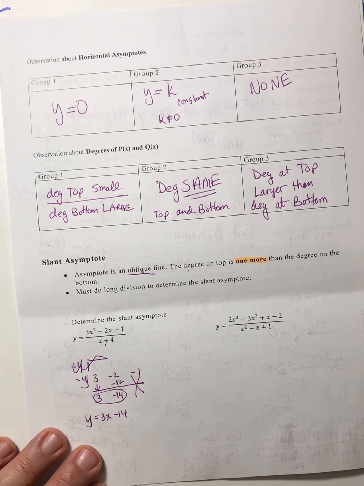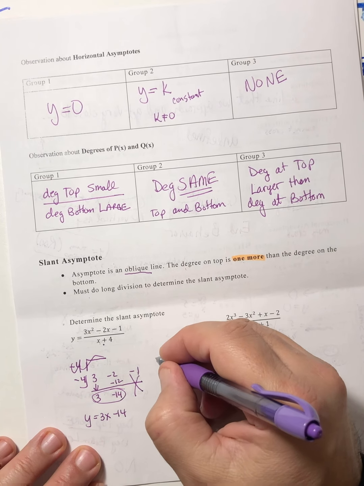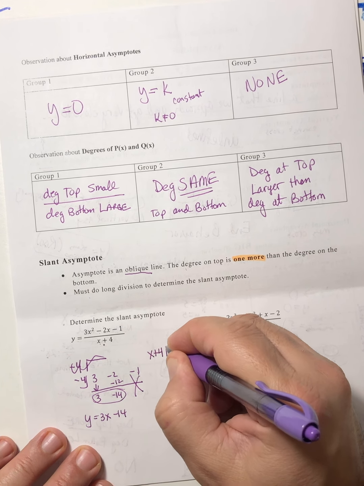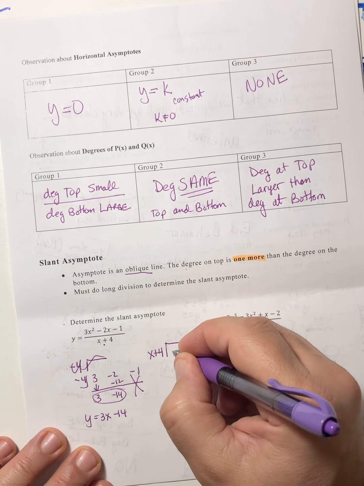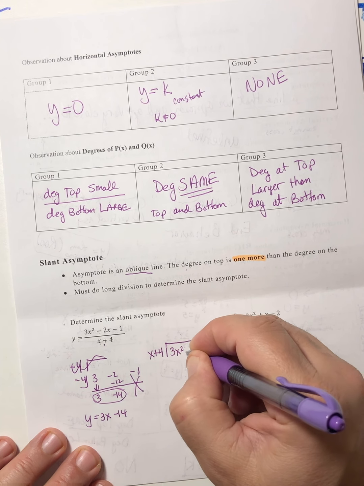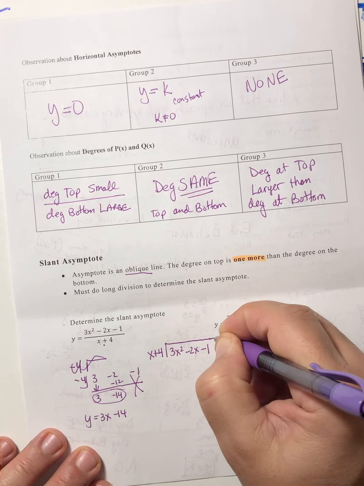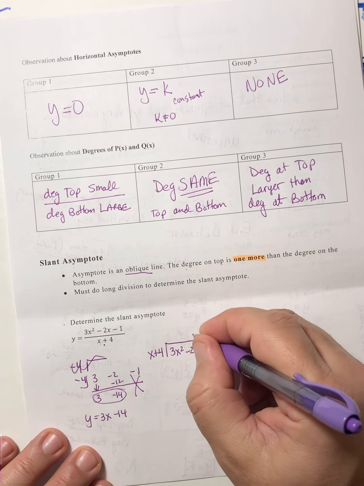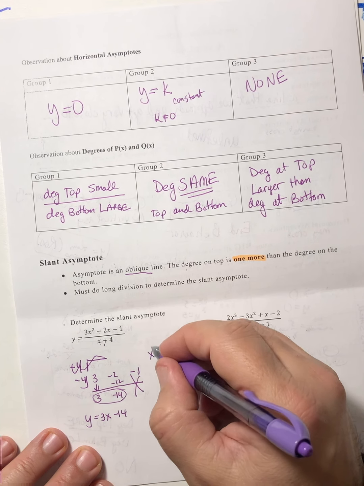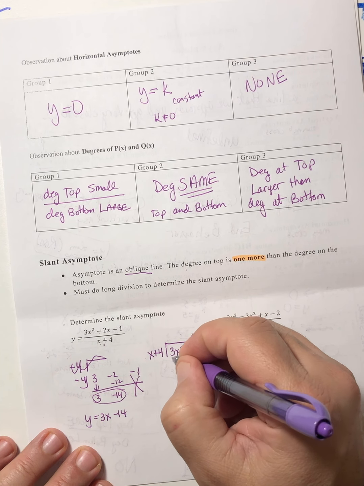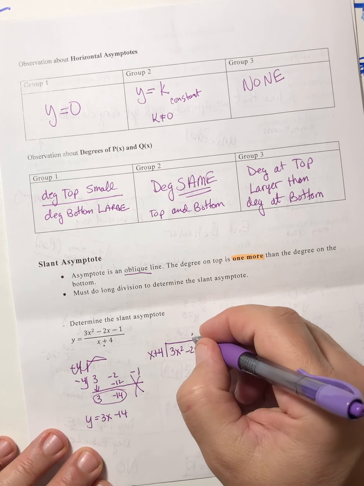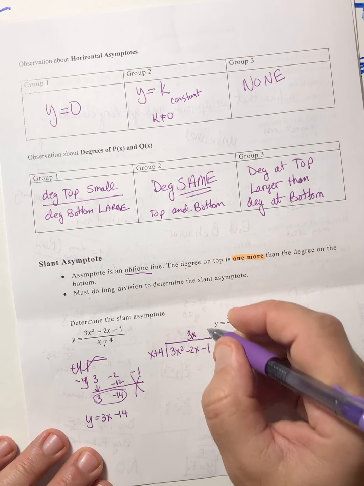Now, if I did this with long division, it would have looked like this. 3x squared minus 2x minus 1. You do not care about the remainder. All you care about are these two terms right there. So x times what is 3x squared? That's right, 3x. So I'll put the 3x here.